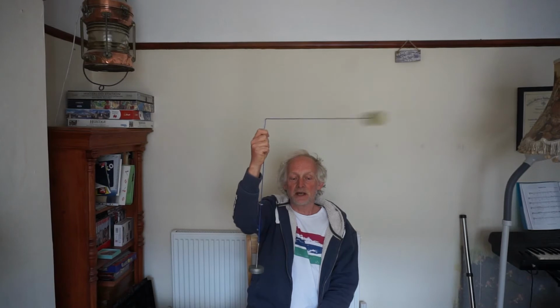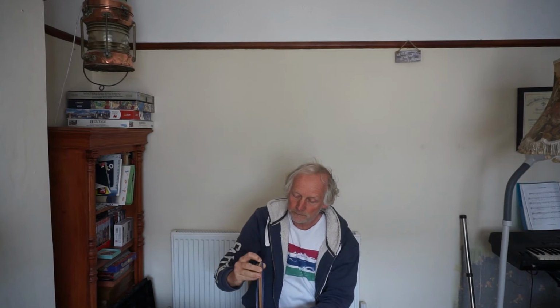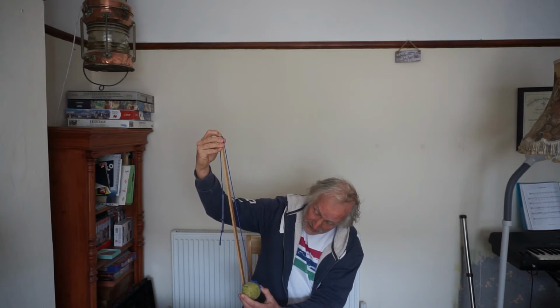10 seconds starts now. And ends now. The ball completed 16 revolutions in the 10-second period. I've caught the string and trapped it with my finger so that I can measure the length of the string. Measuring to the centre of the ball gives me 57 centimetres.